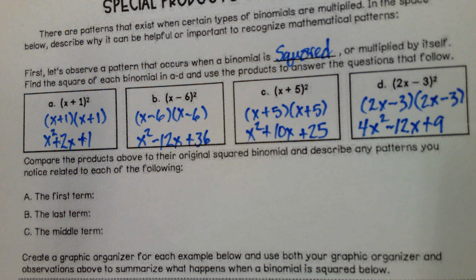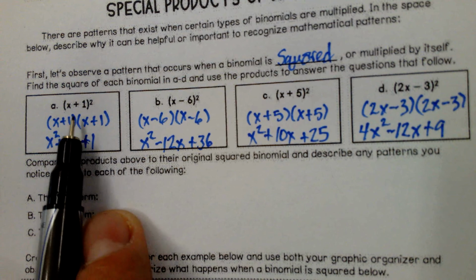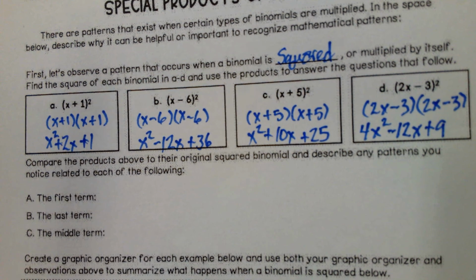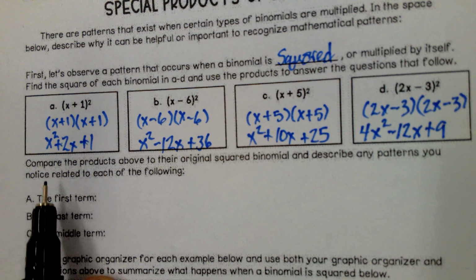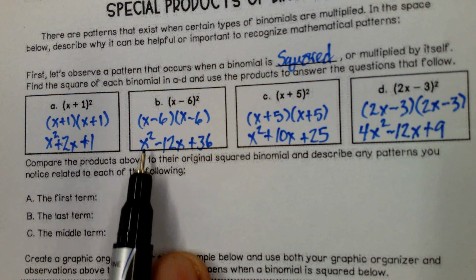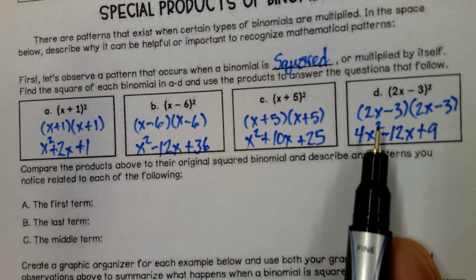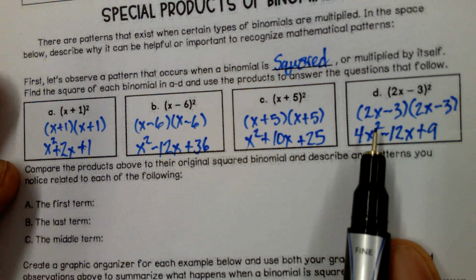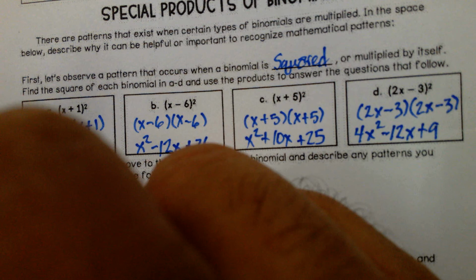It says compare the products above to their original squared binomial and describe any patterns you notice related to the following. The first term. Okay? So the first term was x. And what do you notice there? Yeah. It's always the original one squared, right? X squared, x squared, x squared. Here we had 2x. You square 2x, it's 4x squared. So it was always the first term of the binomial squared.